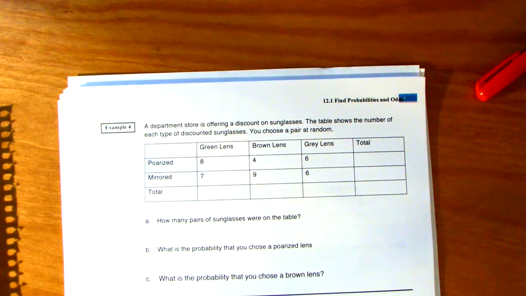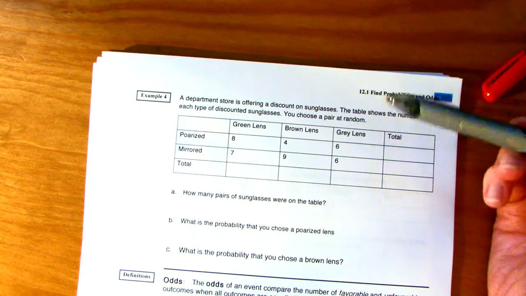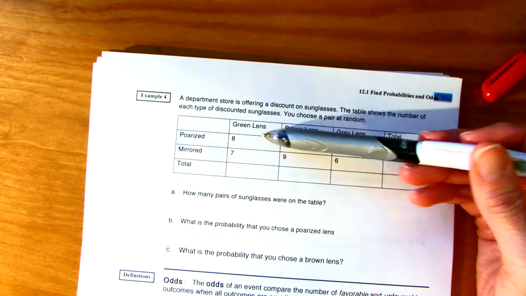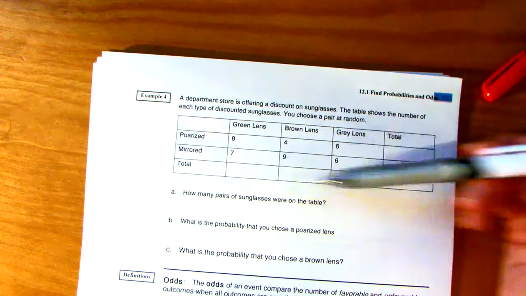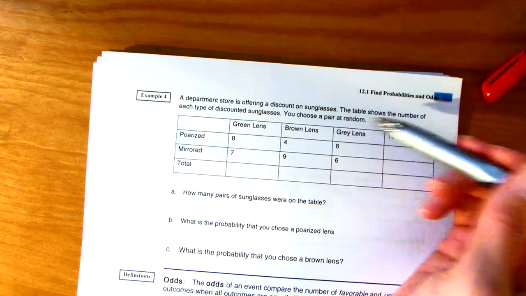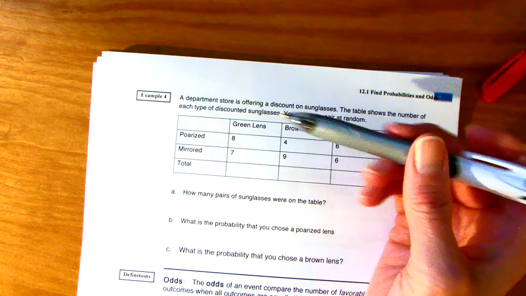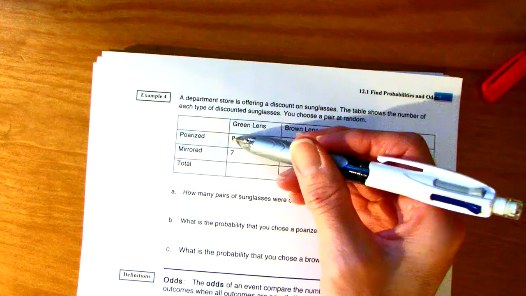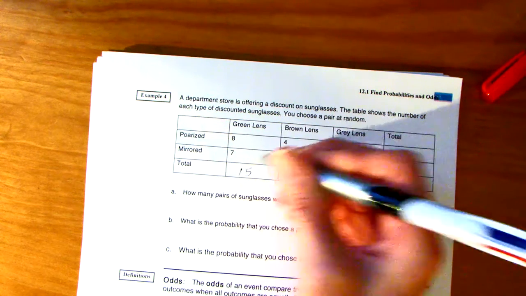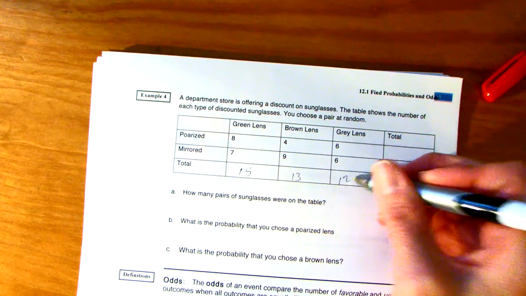Now, they call this a two-way table. And lots of times they will leave it blank and you have to find the total. So if that's the case, okay, this is a department store. It has lots of different sunglasses. Some would have green, brown, or gray lenses. Some lenses are polarized, some are mirrored. So how many green lenses do we have? 15. Brown lenses, 13. Gray lenses, 12.